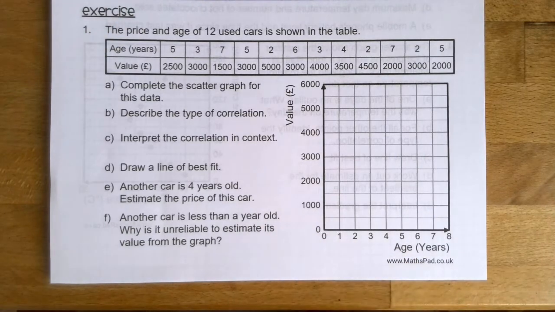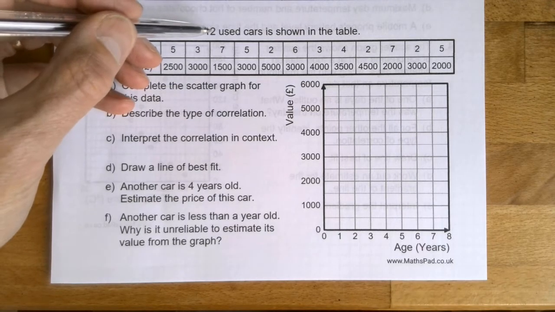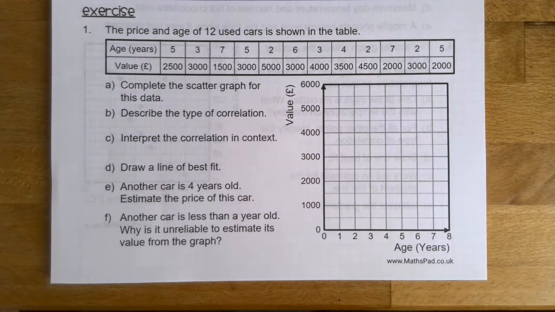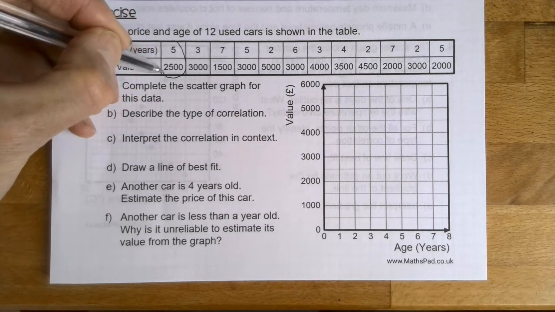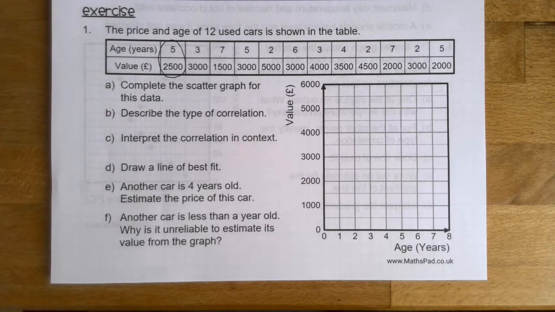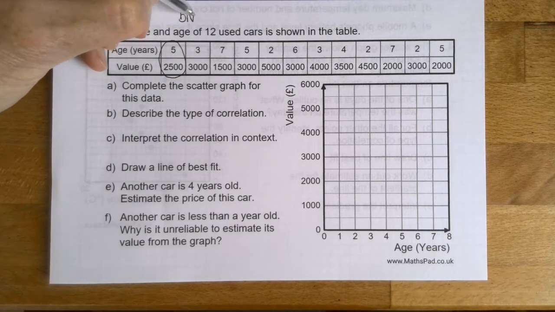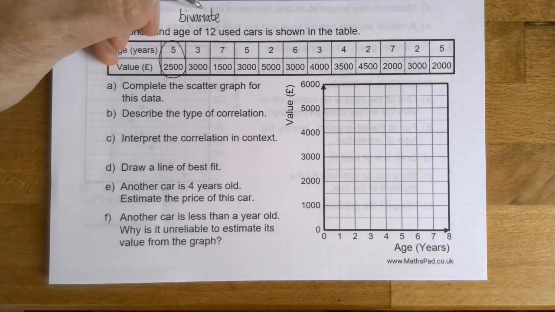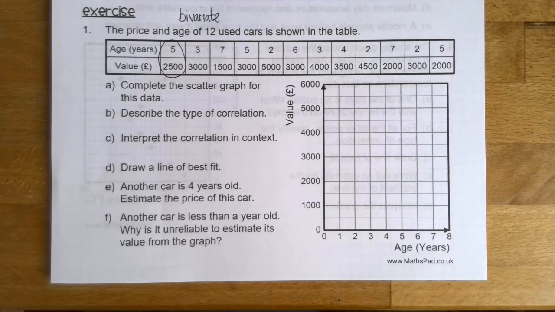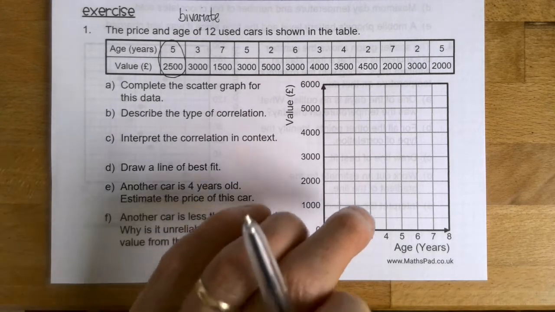So here I've got a set of data, and I've got two things recorded that go together. For every car, and this is about 12 cars, I've got two things recorded: the age of the car and its current value. And data like this, that's arranged in pairs, has a rather fancy name. It's called bivariate data. It's not a word you need to worry about at the moment, but it just means we've got two things, two variables recorded about each particular car. And bivariate data is best displayed on a scatter diagram.